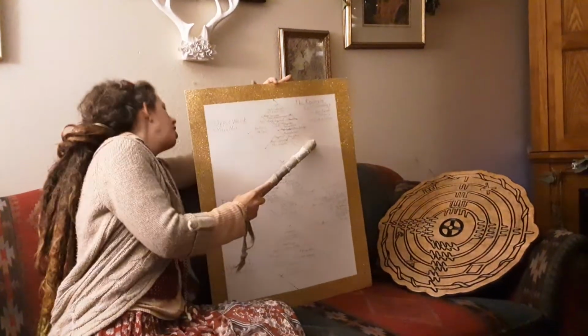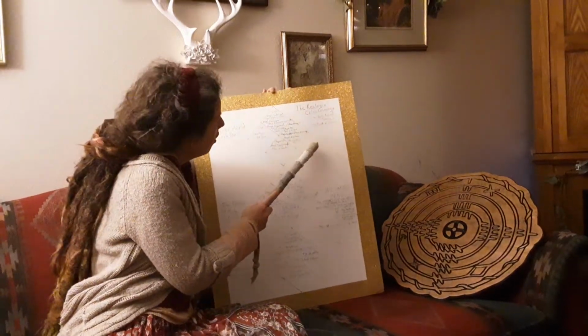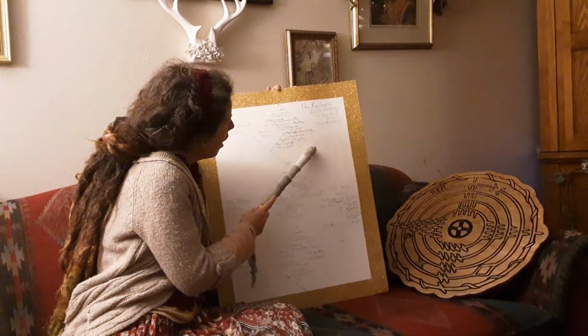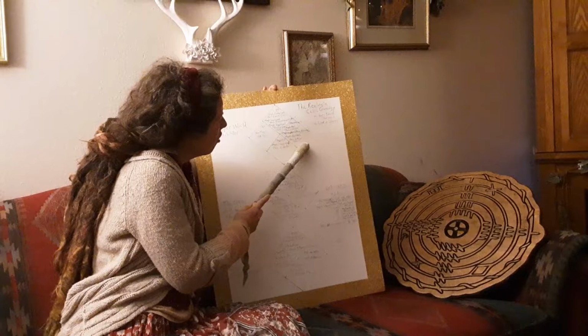Moving over to the east is the quert, the apple tree, and that is the realm of abundance. And it has three different planes listed here, I see.